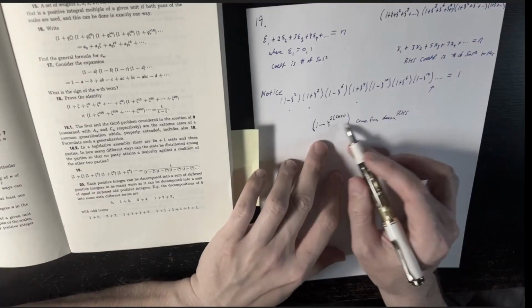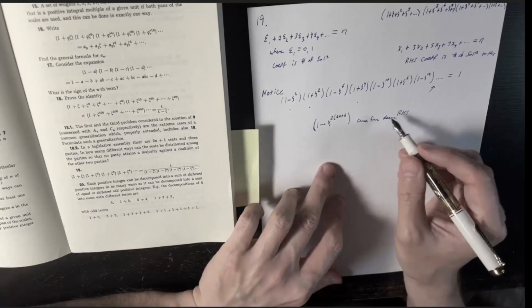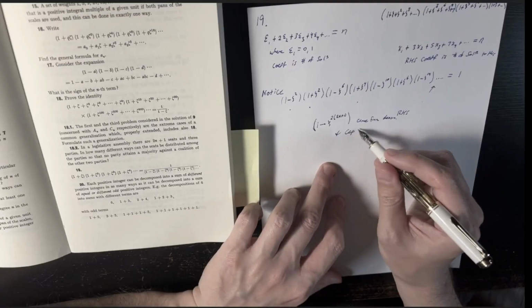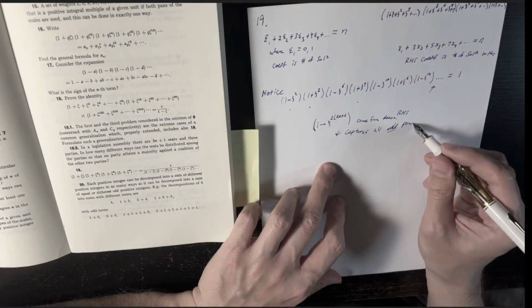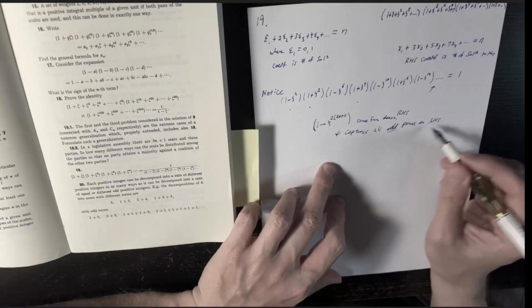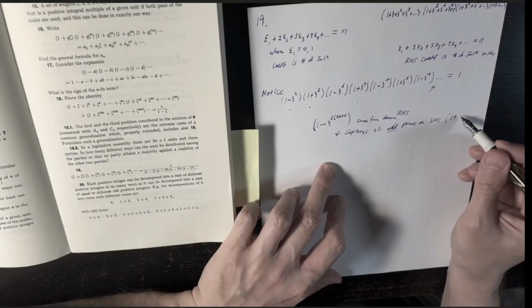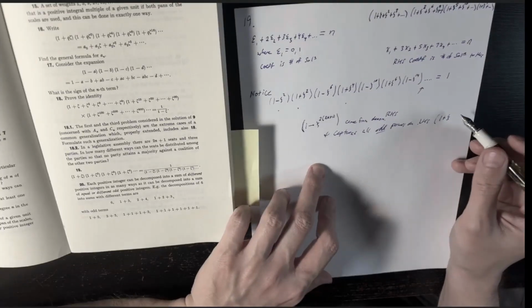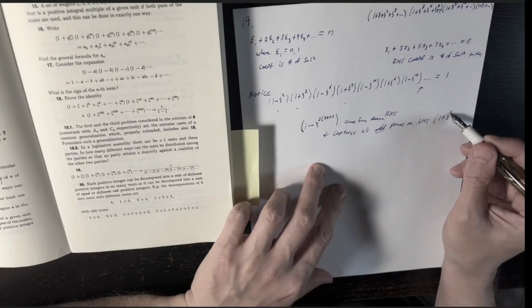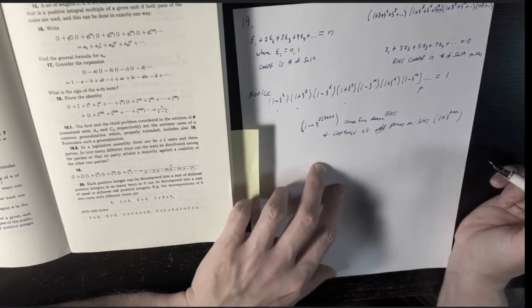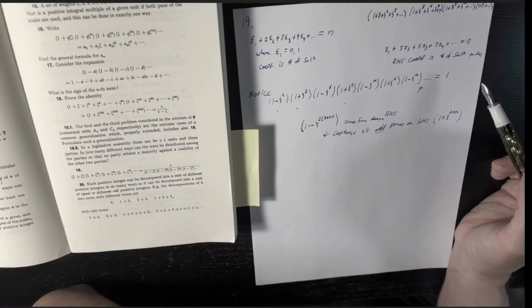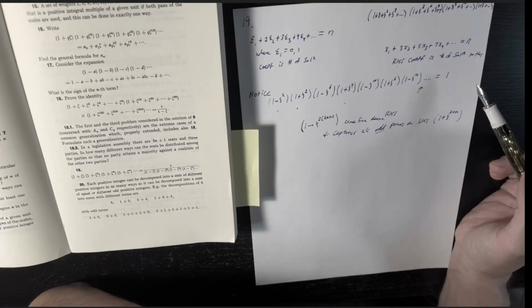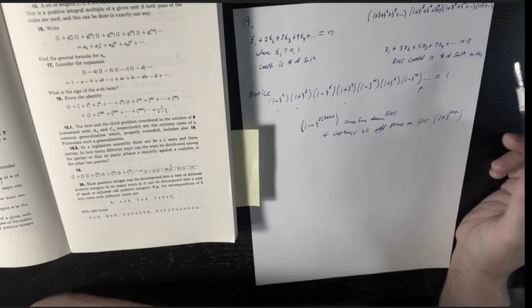So this takes care of all the odds. It captures all the odds, the ones that look like this, and it sort of converts them into this form.